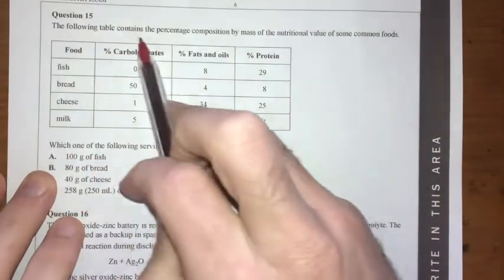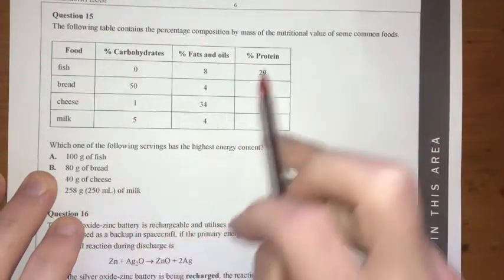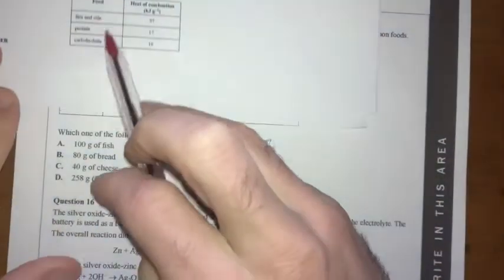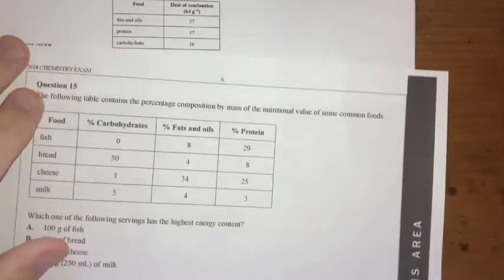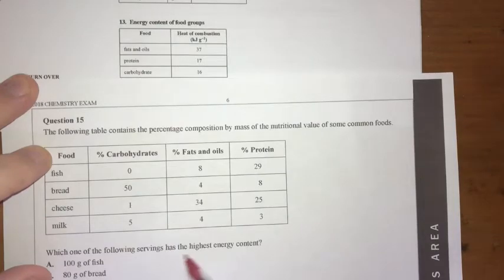Question 15. The following table contains a percentage composition by mass of nutrients for some common foods. All right, carbohydrates. I know I'm going to get this straight from my data booklet again, because I've got the energy content of fuels. So energy content of food groups, human fuel. Which of the following servings has the highest energy content?